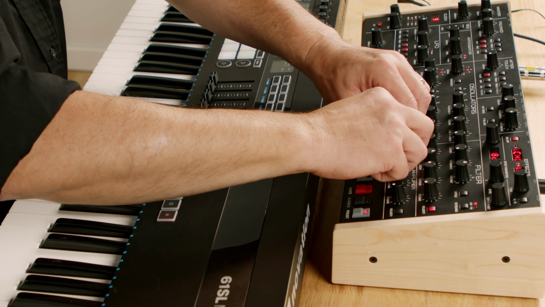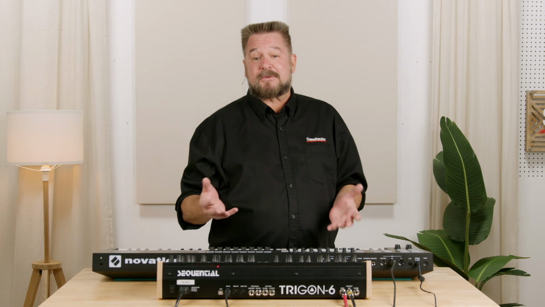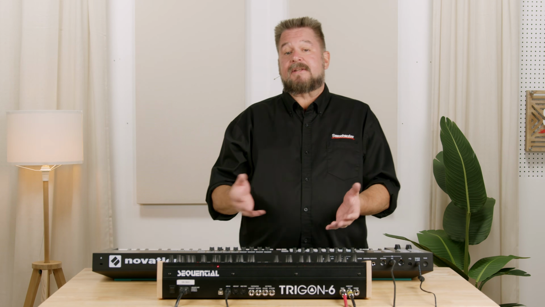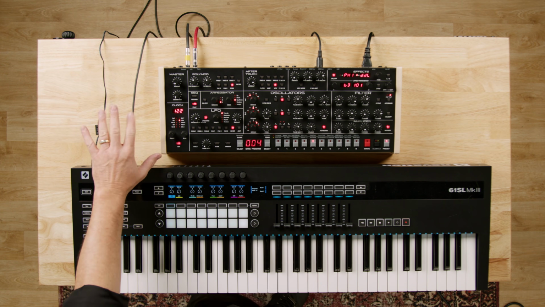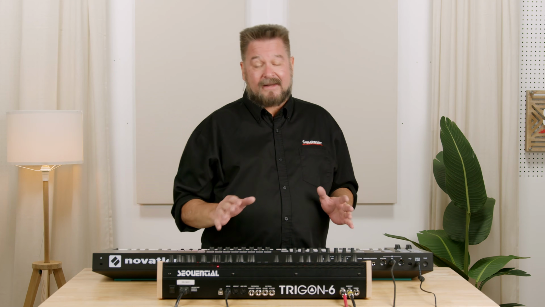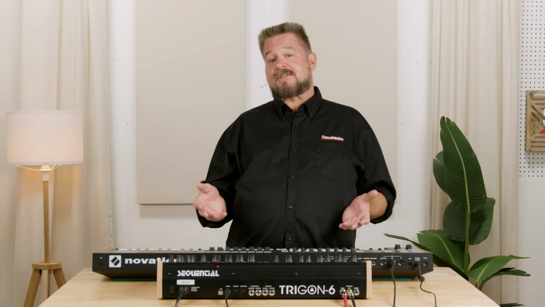So hopefully that shows you just how convenient desktop modules can be, and that they are sonically the equivalent of the keyboard versions, just minus the keyboards, sometimes minus the wheels and paddles and things like that as well. Other than that though, identical. You could save a lot of space, you could save a lot of money.